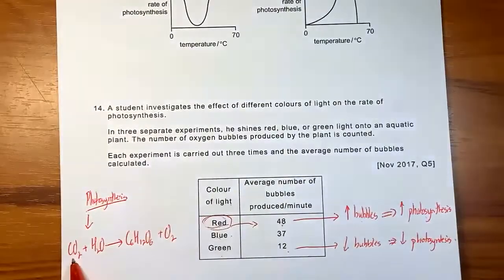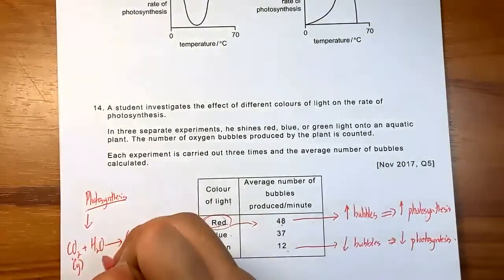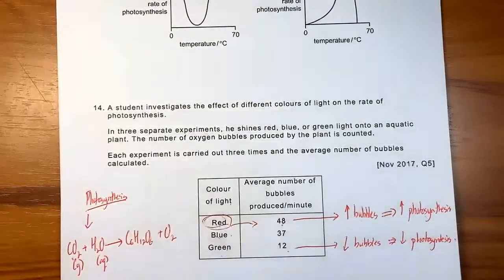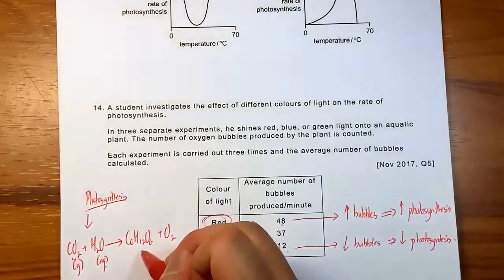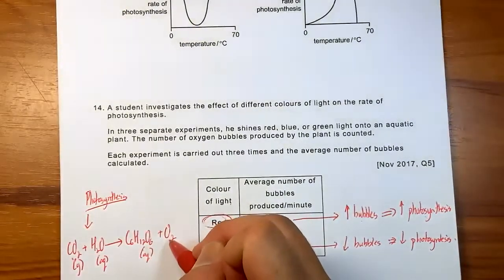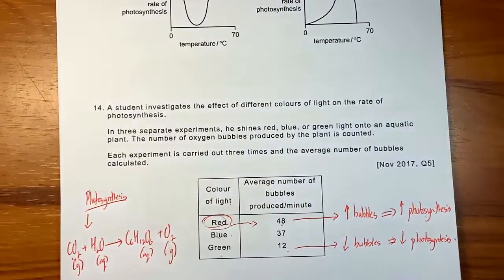So they absorb carbon dioxide, which is in the gas form. They absorb water, which is in aqueous form. They will produce glucose, which is in aqueous form. And they will produce oxygen, which is a gaseous form.